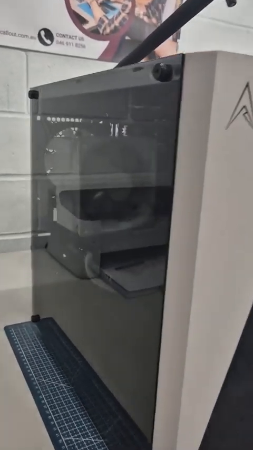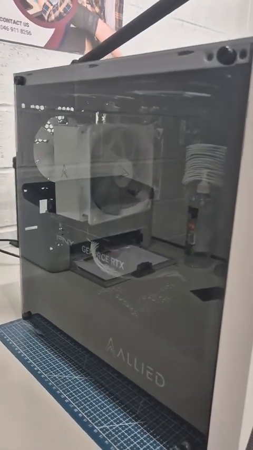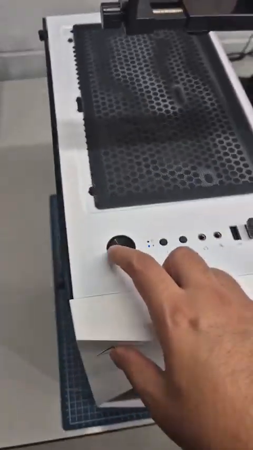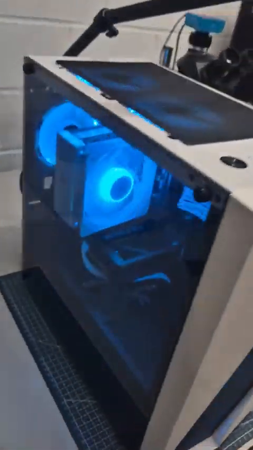Alright, today we're going to fix the gaming PC. First things first, let's connect the power supply, plug in the HDMI cable and hit the power button. The lights are on, which is a good sign, but let's see if we get a display. Checking the monitor, no display.